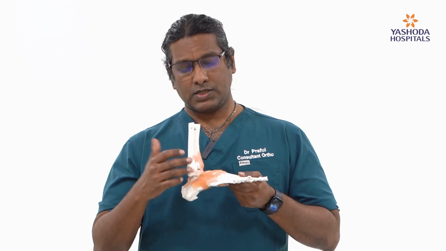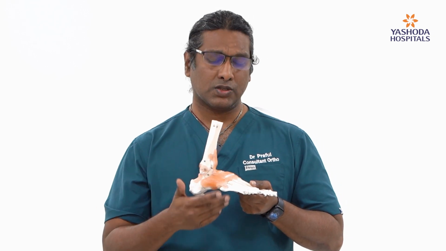As we know, in the present population, diabetes has been increasing. With this, diabetic foot problems are also increasing. A common thing we see in diabetic foot is that the blood supply to this region, this midfoot region, gets hampered, and the nerve supply also gets hampered. Thereby the individual won't have any sensation in this foot area.